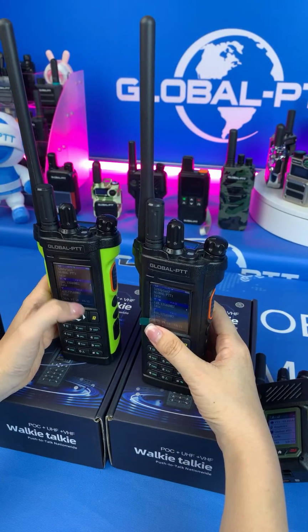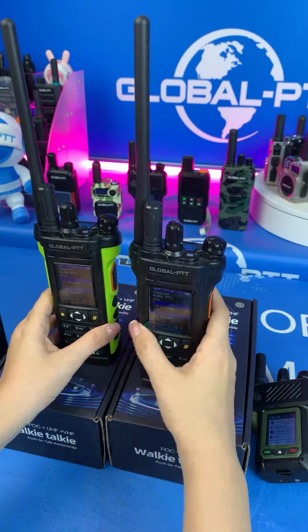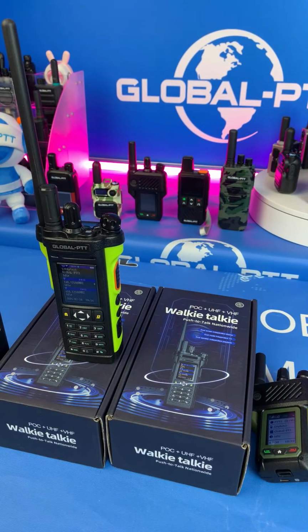Now let me test the voice under the global PTT mode. We will just test voice. I'm going to use the black one to talk to the green one. We will make a group call test.